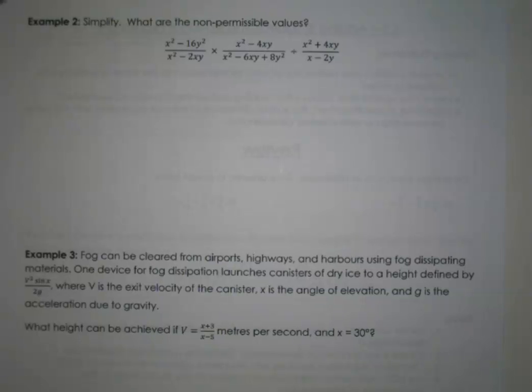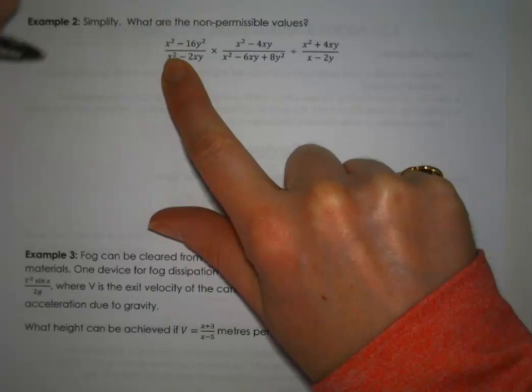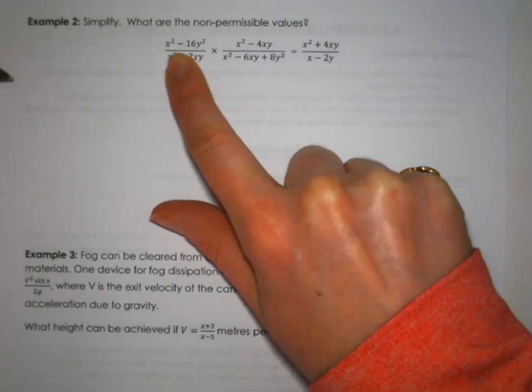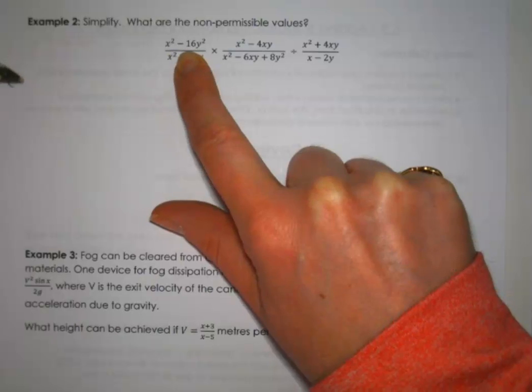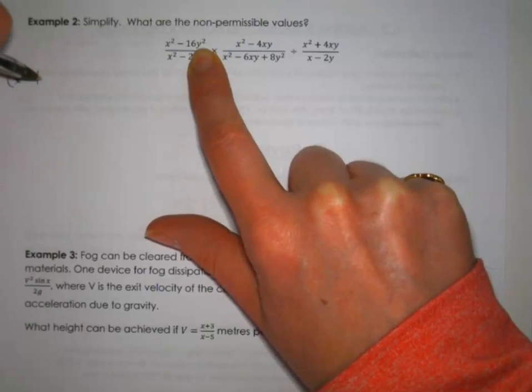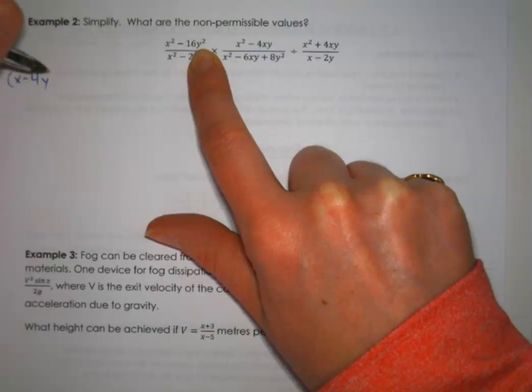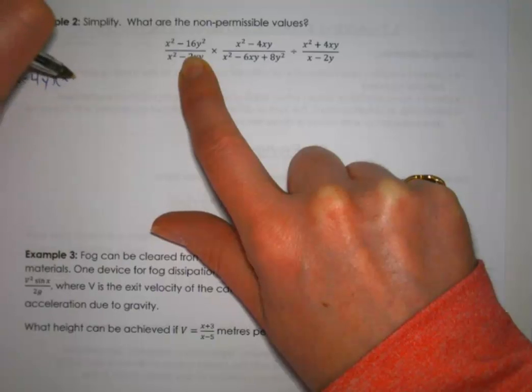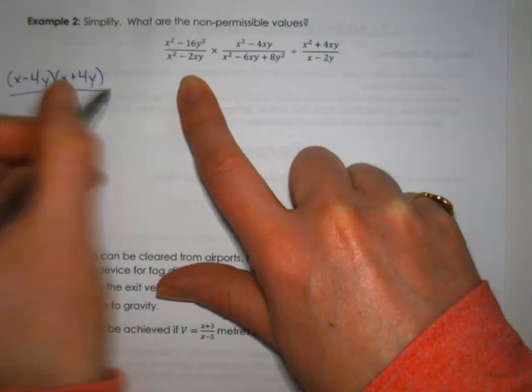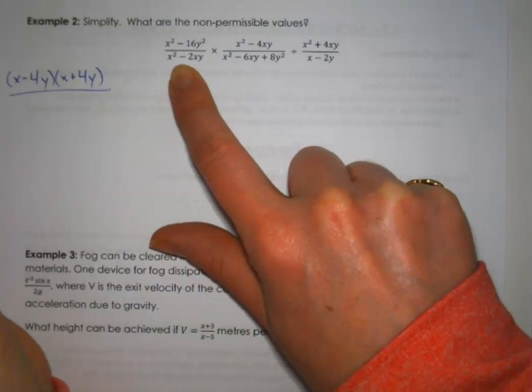First of all, looking at this first one here, if we factor that, you can see it's a perfect square because x squared square roots to x, 16 square roots to 4, and y squared square roots to y. But remember, with a perfect square, you need to do the same bracket but with opposite operations. So x plus 4y. And then we want to divide that by, can we factor this one down?